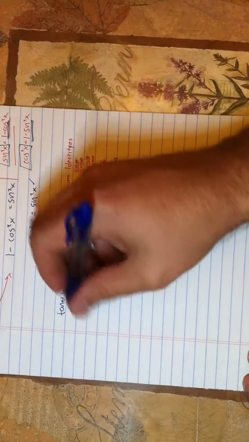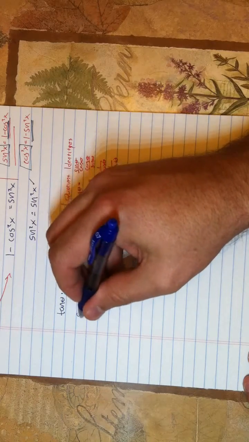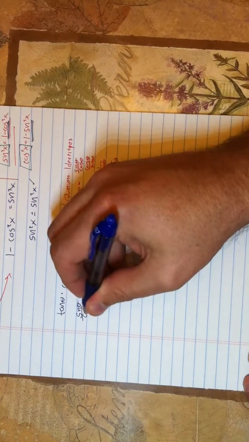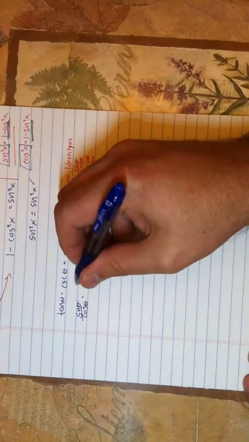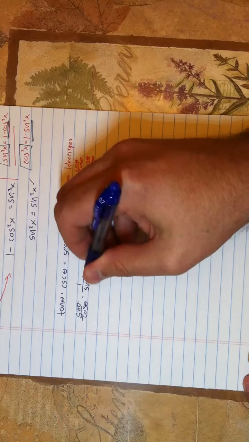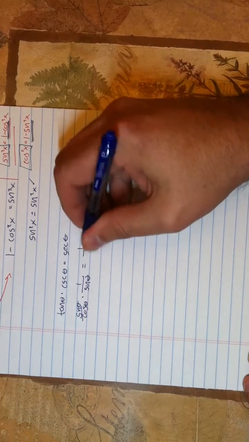So let's convert everything to sine and cosine. That's a good strategy for something like this. So I'll have sine theta over cosine theta times our cosecant, which is 1 over sine theta, and we love to see things like this that we can cancel. That equals secant theta, which is 1 over cosine theta.